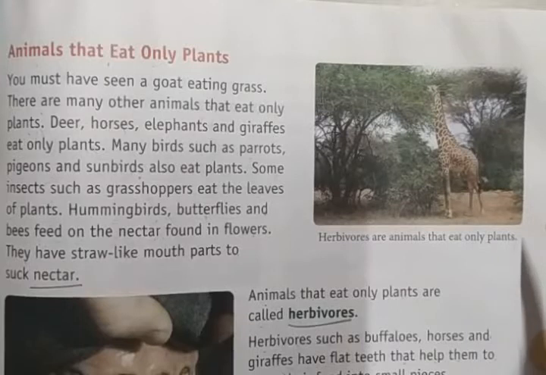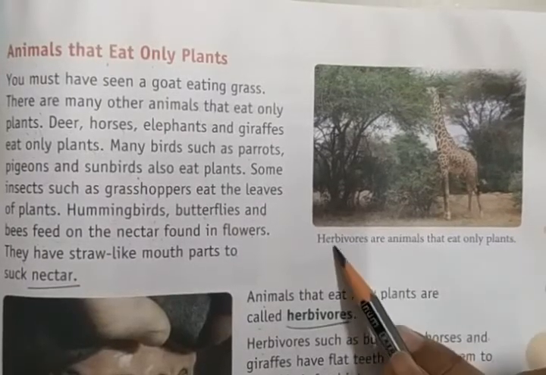The animals which eat only plants are called herbivores.